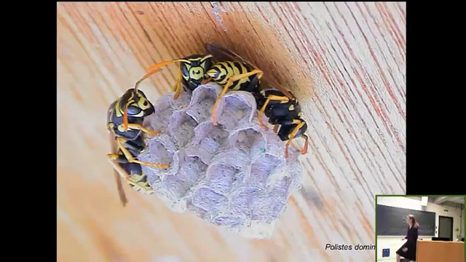So this is a nest of Polistes dominula paper wasps. You'll notice that there are 3 wasps on the nest. And Polistes dominula often start nests in groups. And when they cooperate to found a nest, there's one wasp who's the dominant, and she gets all the reproduction. And then there's subordinate wasps who do all the work. So being dominant is very important. So not surprisingly, these wasps have very intense battles over dominance ranks before they start nests.